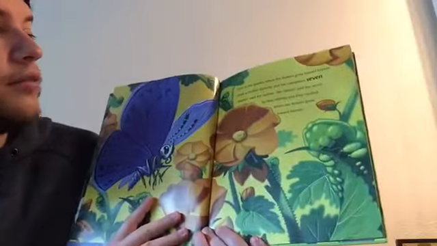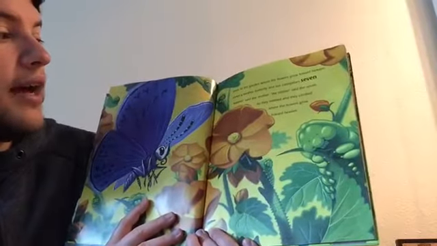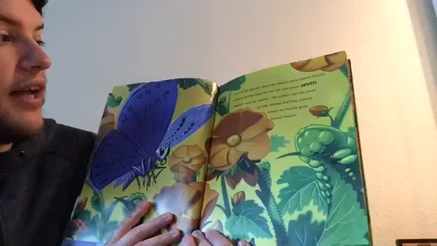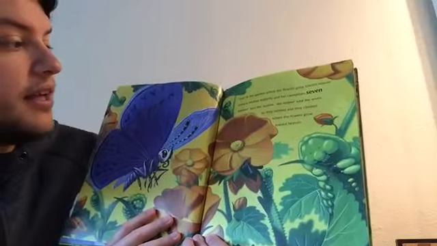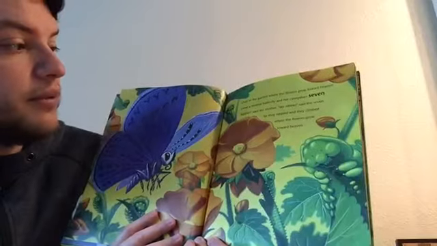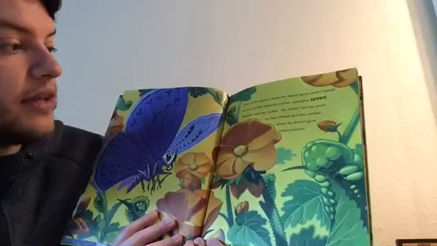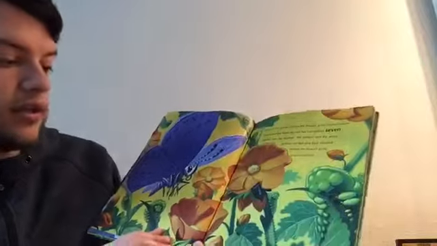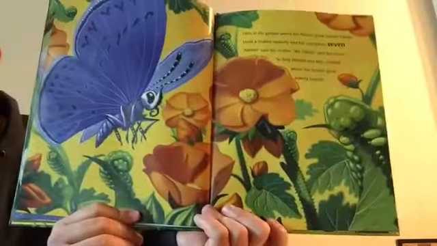Over in the garden where the flowers grow toward heaven lived a mother butterfly and her caterpillar 7. Nibble, said the mother. We nibble, said the 7. So they nibbled and they climbed where the flowers grow toward heaven. Can you find the number 7?